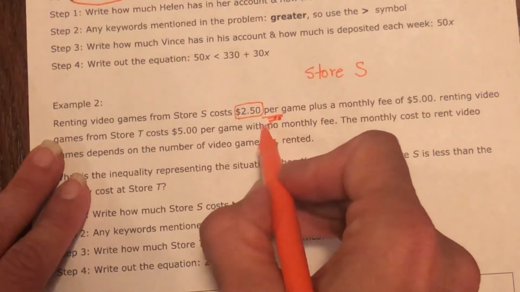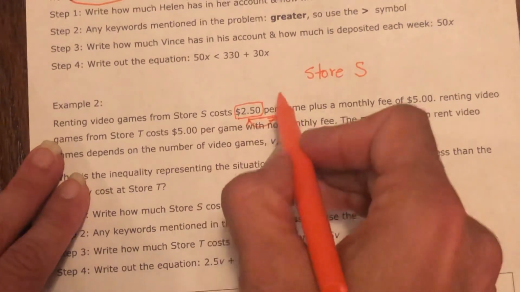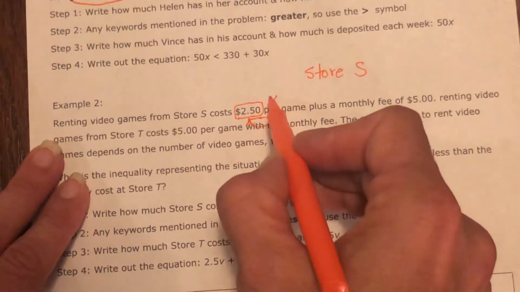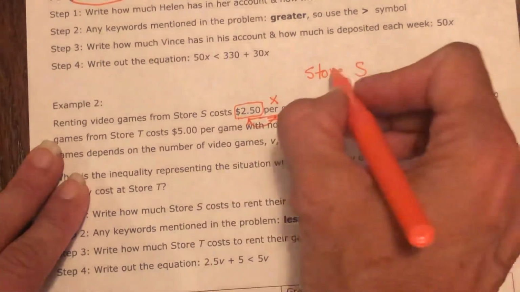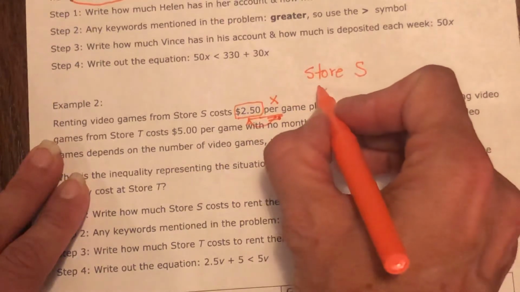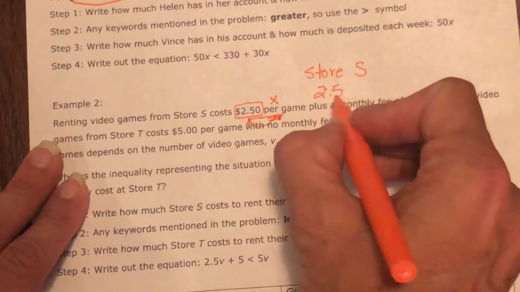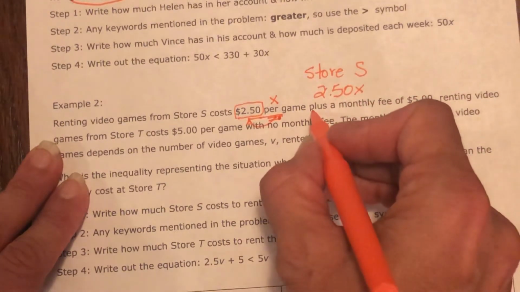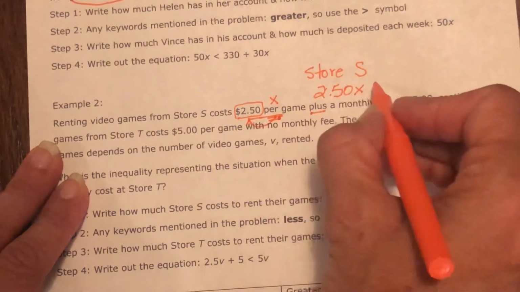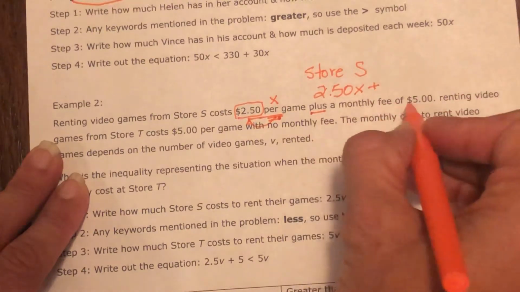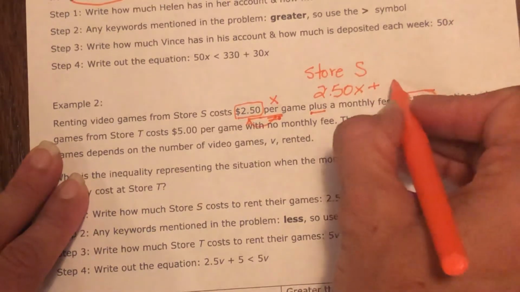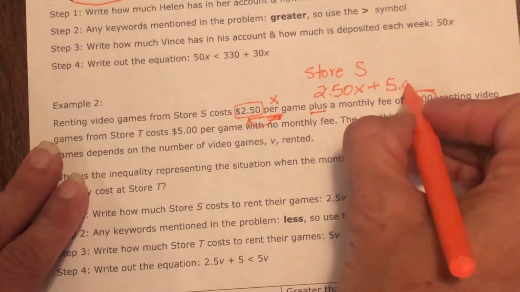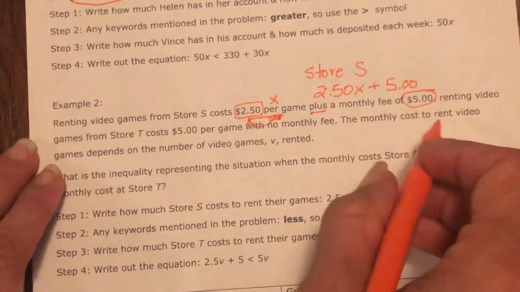That means that this number, $2.50, is going to be multiplied by the variable. So for Store S, I'm going to put $2.50 times X. And then as I continue to read, it says plus a monthly fee of $5. I'm going to write that down as I read it.